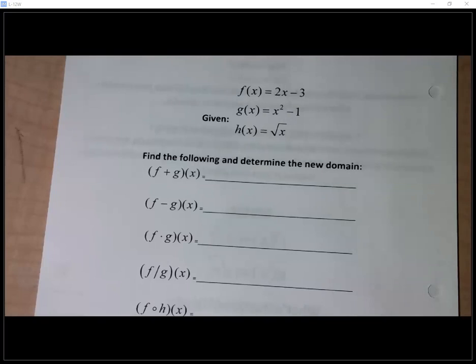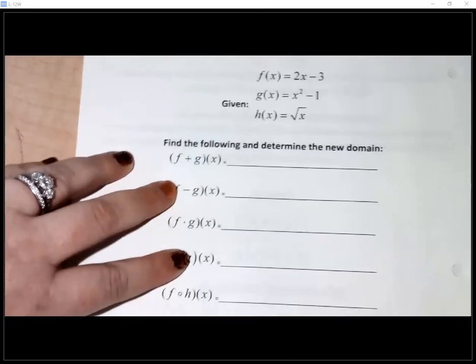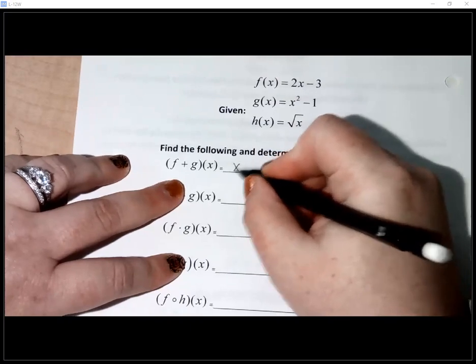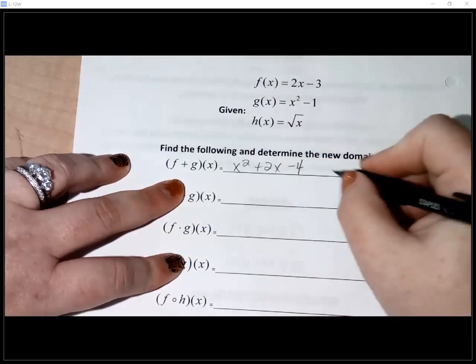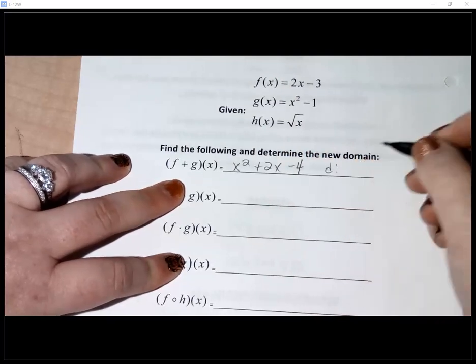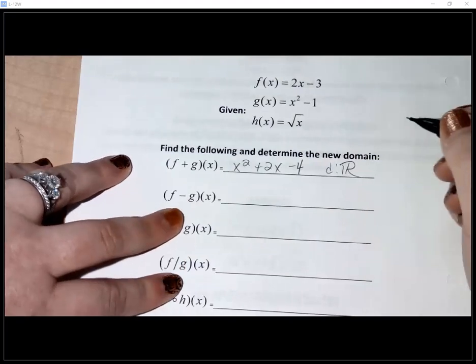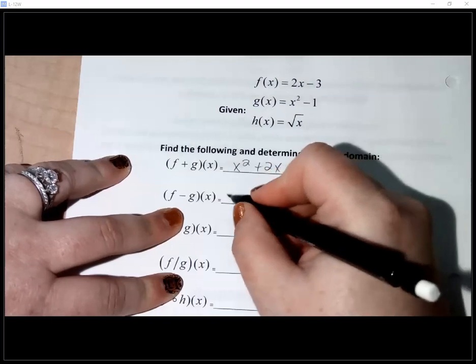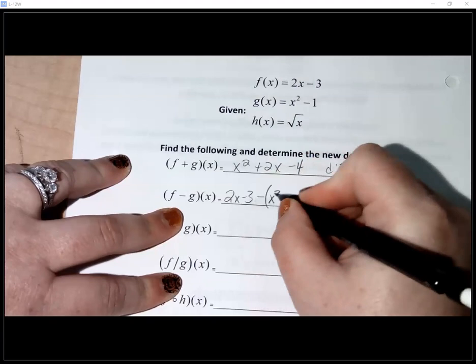For the first one, we're just gonna add f and g together. Okay, good. So you should have had x squared plus 2x minus 4 altogether. And what's my domain? All reals for this one, no problems here. If we're gonna do f minus g, you're doing 2x minus 3 minus all of g, not just the first term, all of it.